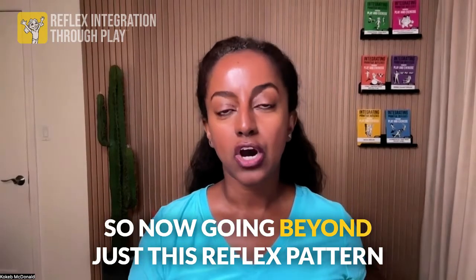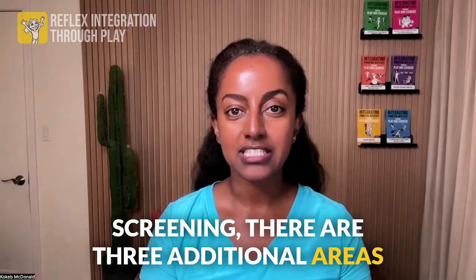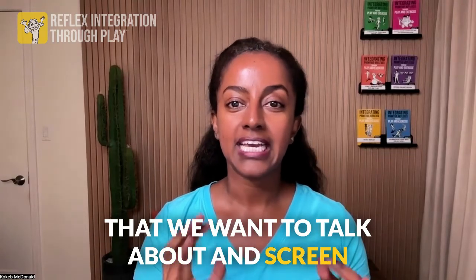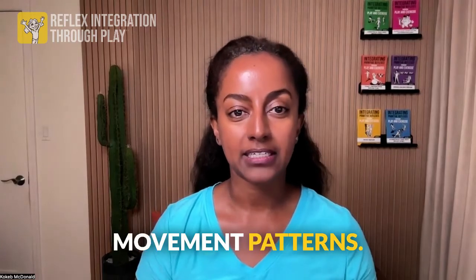Now, going beyond just this reflex pattern screening, there are three additional areas that we want to talk about and screen for you to assess. The first one is functional movement patterns.